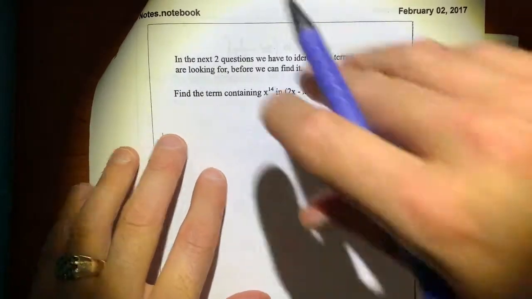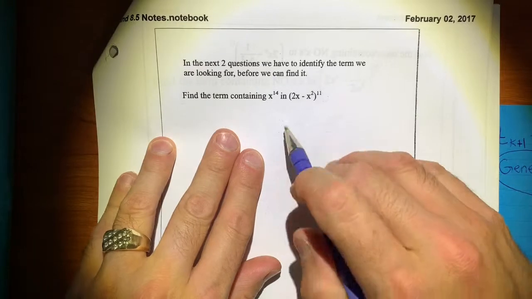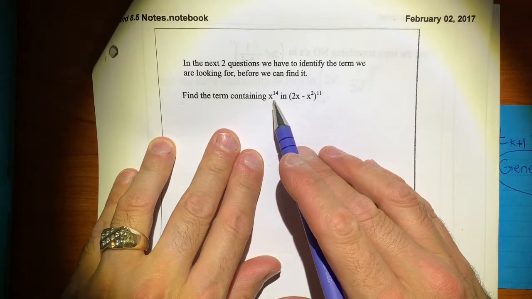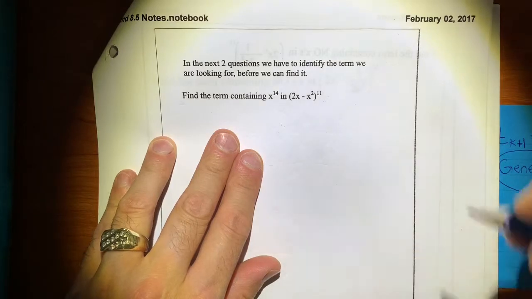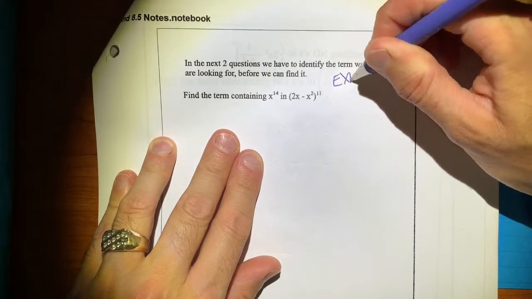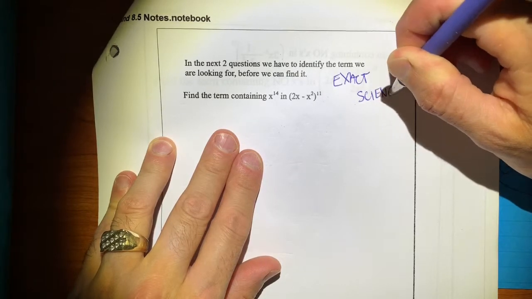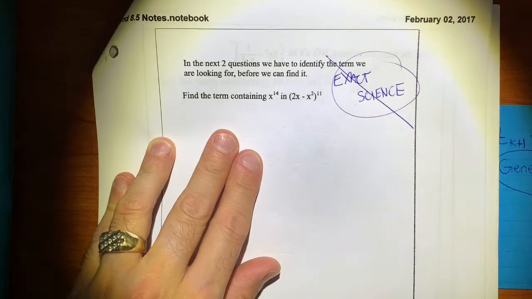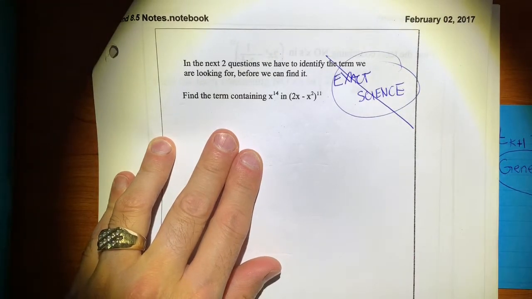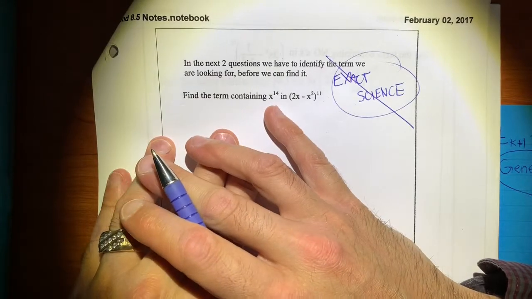So this is the question type where they give you some information like, oh, find the term containing x to the 14 in this expansion. This one's not exactly an exact science. No, it's not an exact science. There's going to be a bit of guess and check involved, but it's going to be educated guessing and checking. Okay, so I'll show you what I mean. You sort of have to start somewhere.